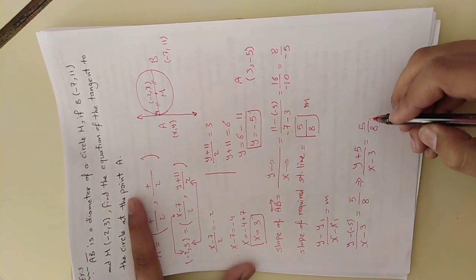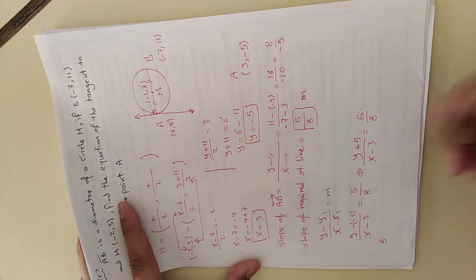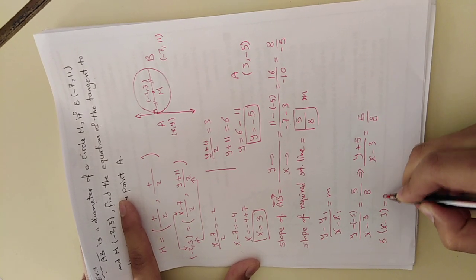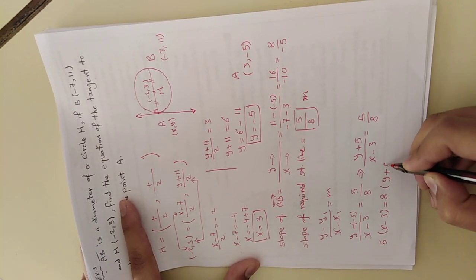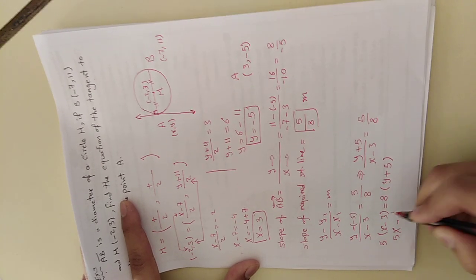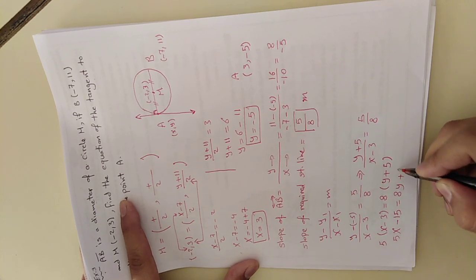Cross multiplication: 5 times x minus 3 equals 8 times y plus 5. 5 times x minus 5 times 3, 15, equals 8y plus 40.